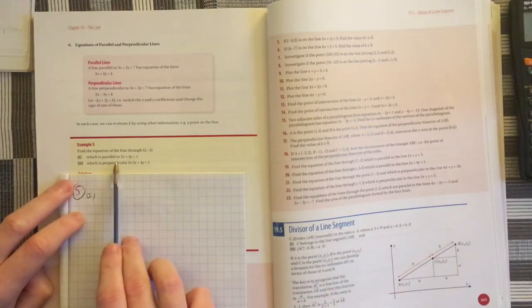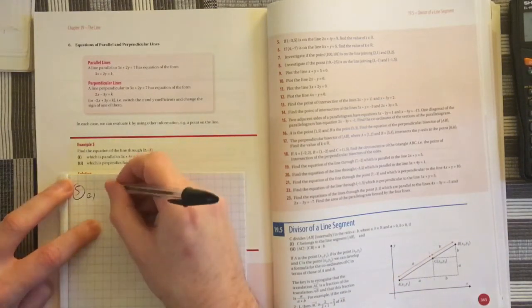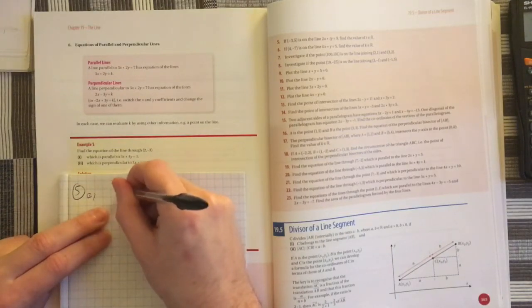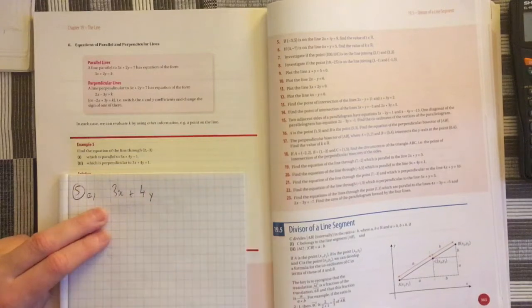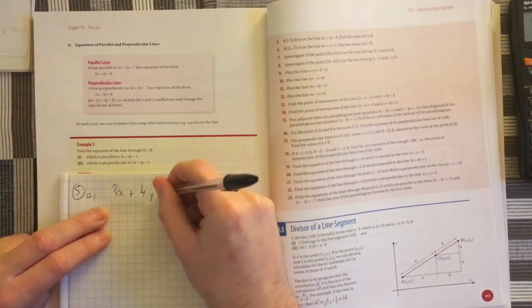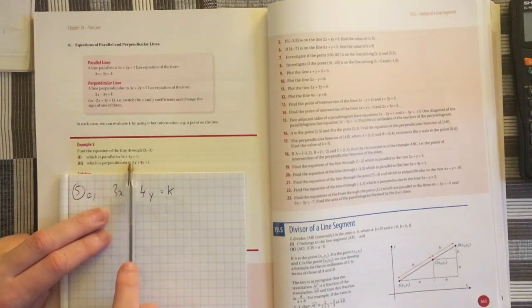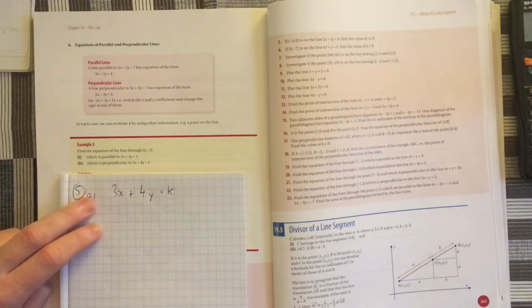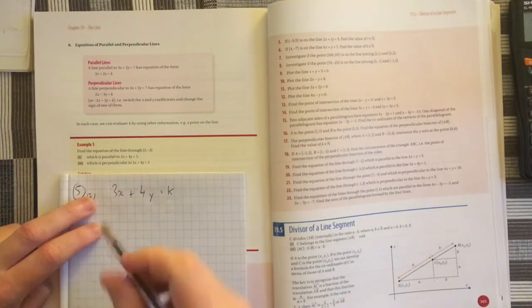If it's parallel to this line, 3x plus 4y equals 1, well then its equation is going to be in this form: 3x plus 4y equals some number, k. Any line parallel to 3x plus 4y equals 1 is going to look like that. I'm asked for the equation of a line which contains this point, so let's sub that point in for x and y.